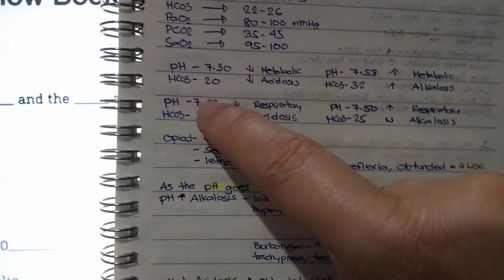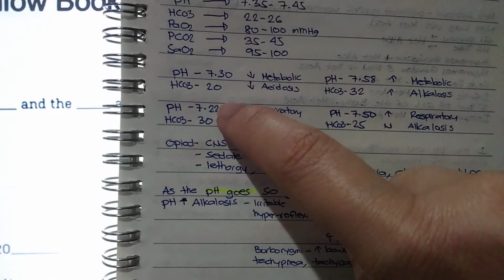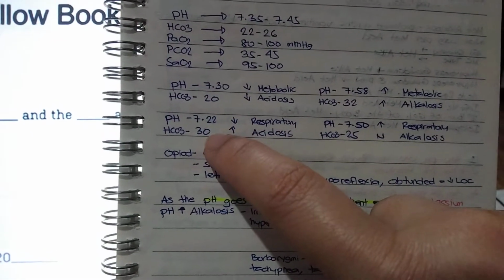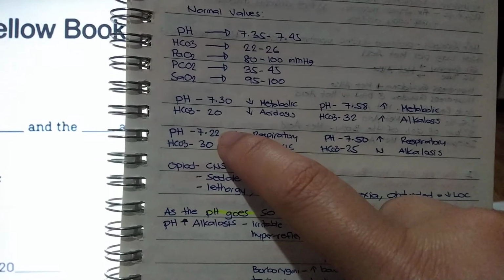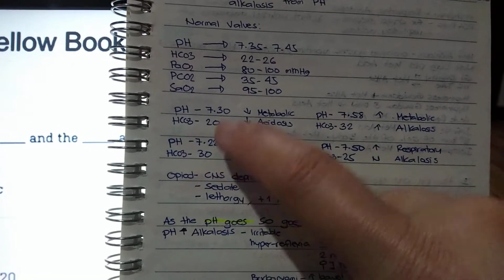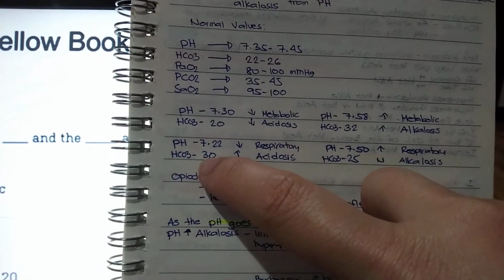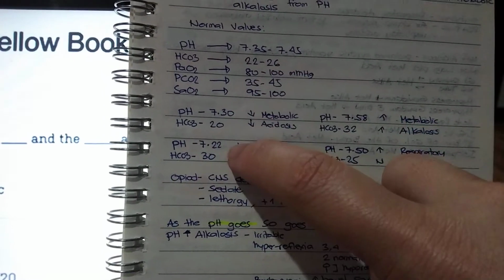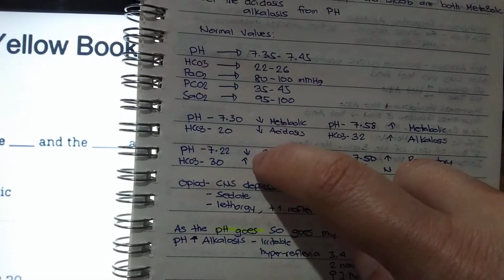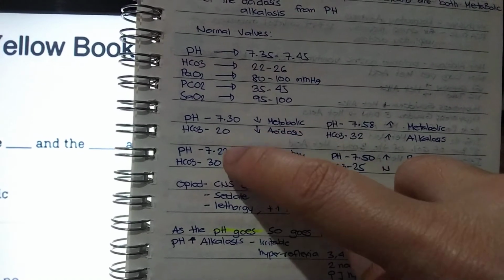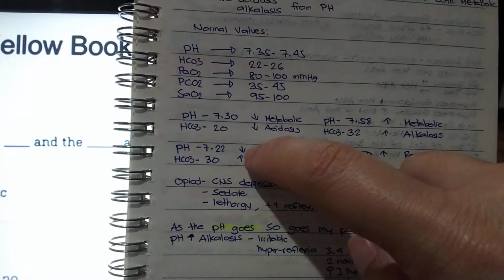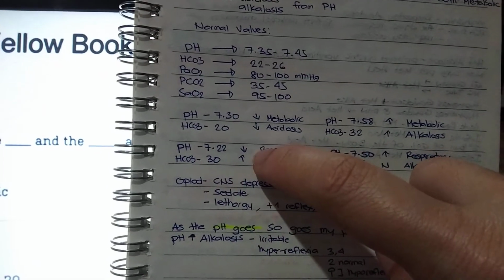Okay, we will go to another example. Here, pH 7.22, HCO3 is 30. Our pH is 7.22, it's decreased, right? And the HCO3 is increased. So what happened? Both of them are not in the same direction anymore. So what will we pick?